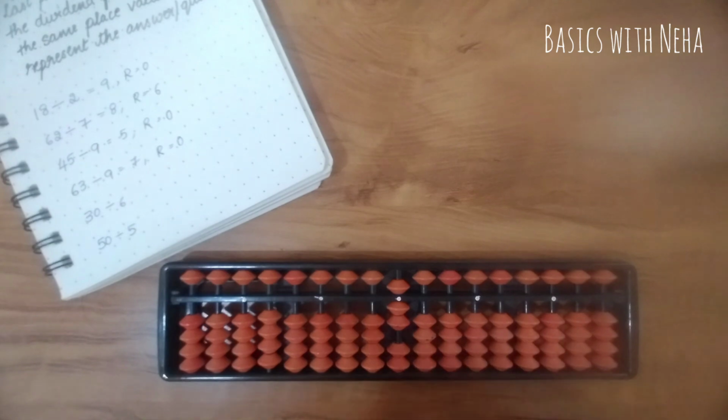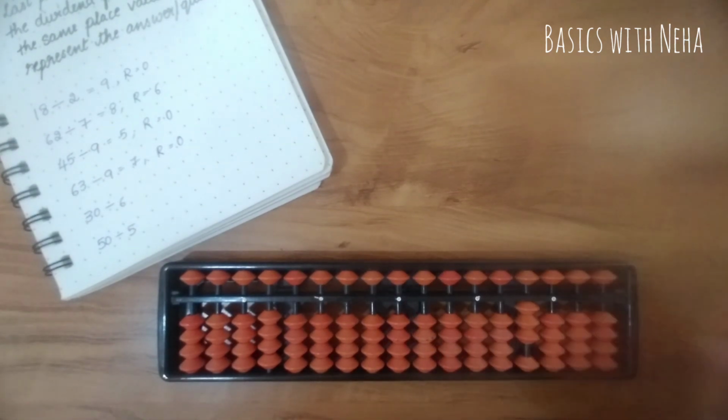Let's try the next one. 30 divided by 6. Take the dividend in the question part, which is 30. Now 6 is a single digit number. Check if 3 is larger than, smaller than, or equal to 6. It is smaller. So you have to take both the rods. Now the number is 30. Your answer will also be represented in the ones place.